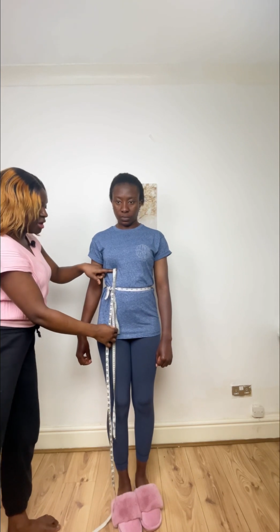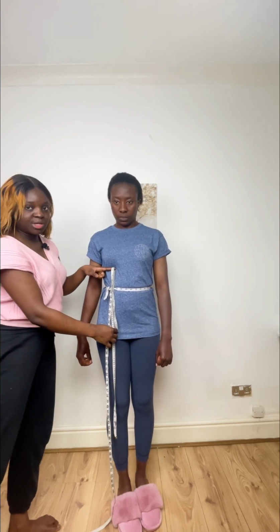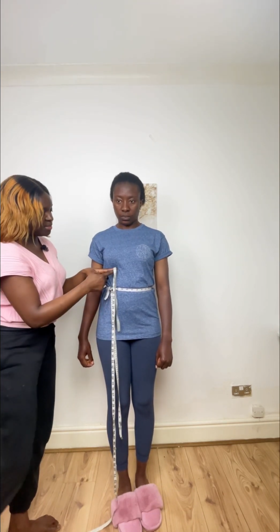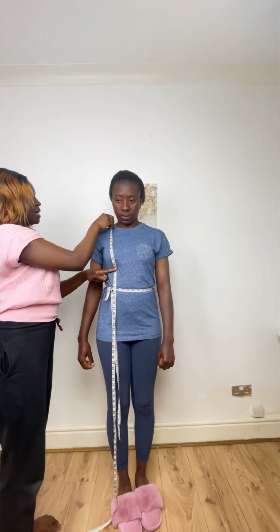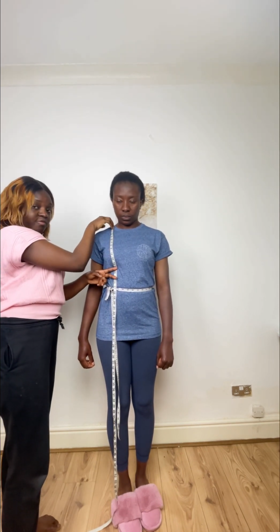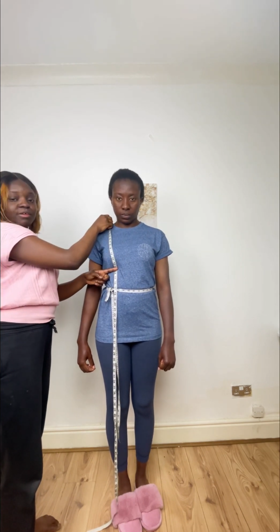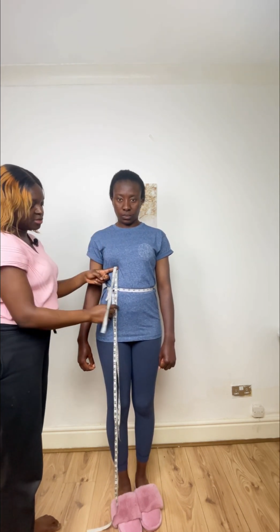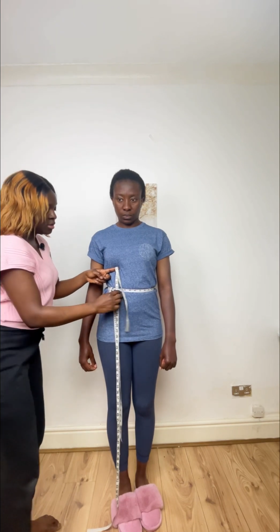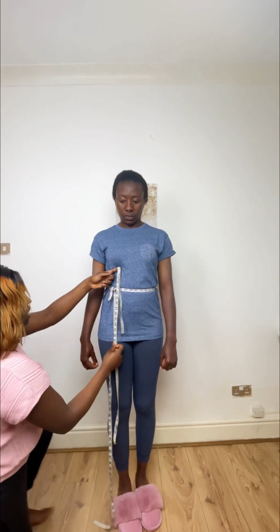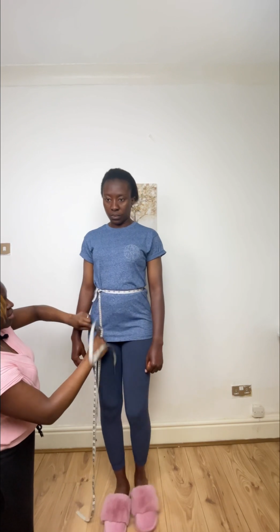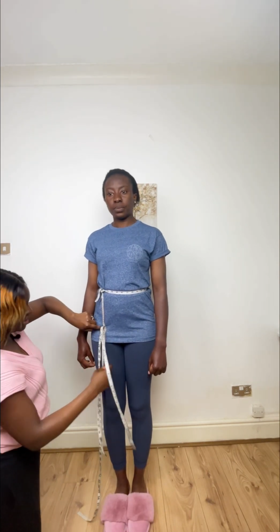So from here, you have to ensure when you're going to the next measurement, your finger, so you can see my fingers around this because my measurement has to go around the curve of the bust. I'm taking my measurement on the front. So you have to make sure your finger is holding it in place so that your measurement doesn't slip. So next, I'm going to take my hip length. So I'll put my hand on the hip length. Next, I'll take my knee length.